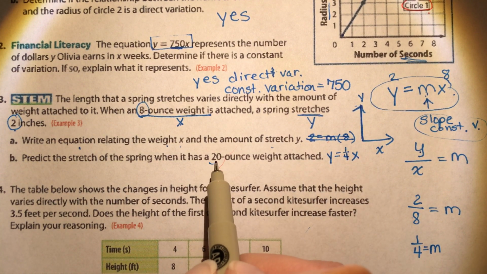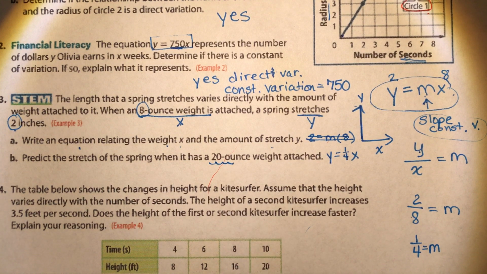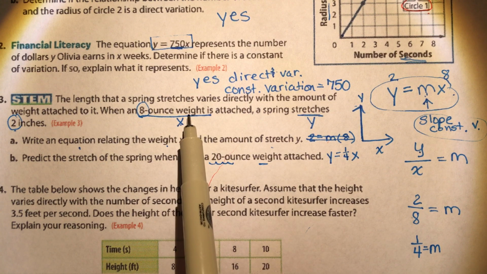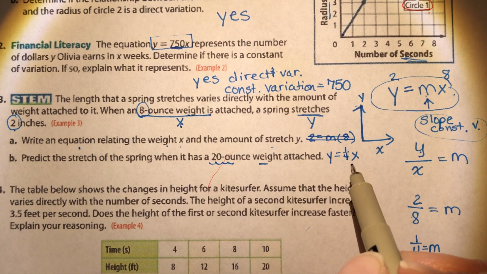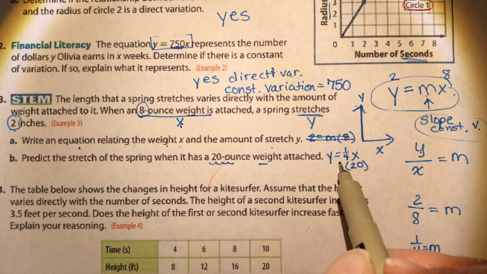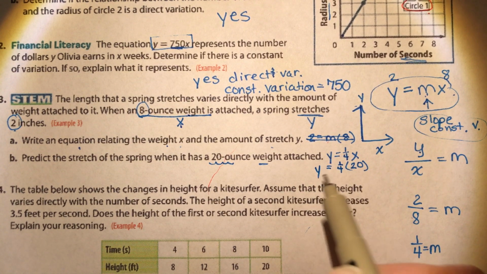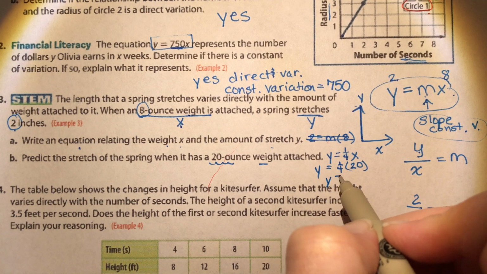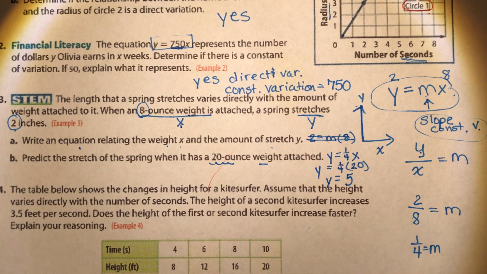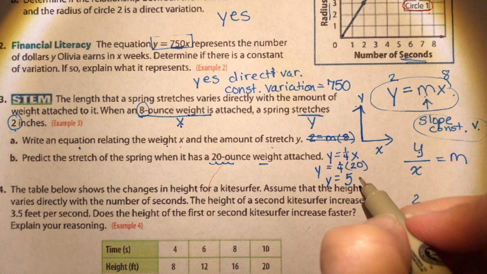Now we are given there is a 20-ounce weight attached. So remember, our weight is right here, and that's our x. So we are going to now plug in 20 for x. So y equals 1/4 of 20, which will give me y equals 5 inches.